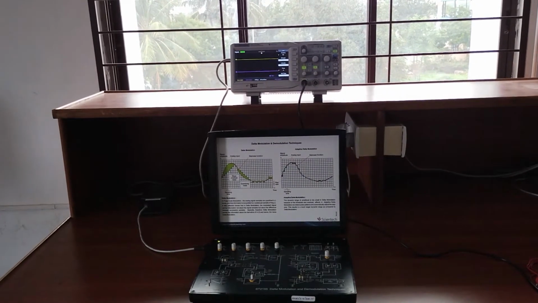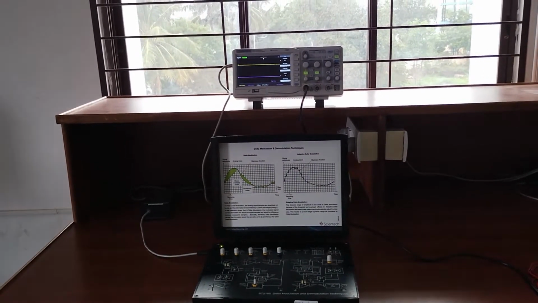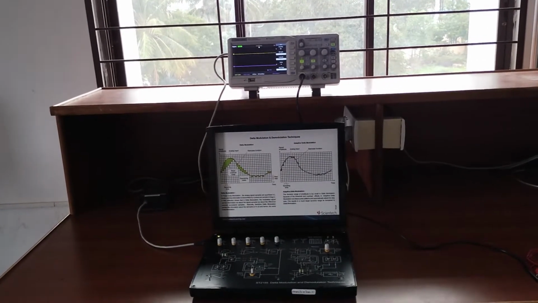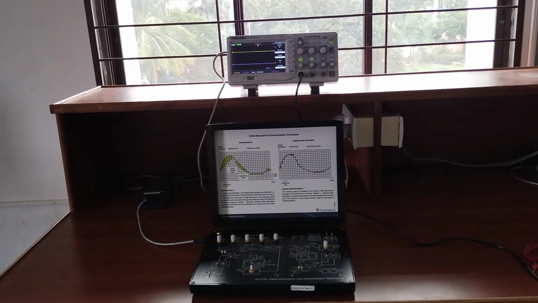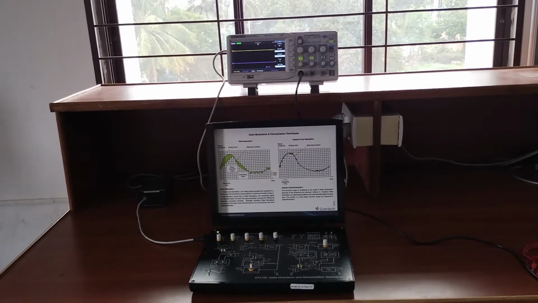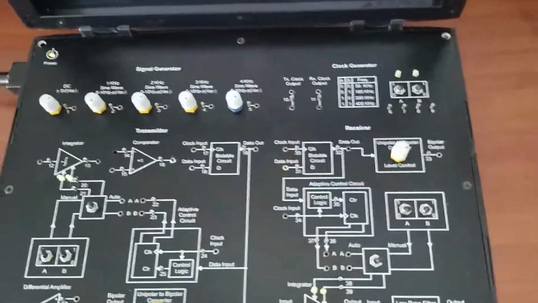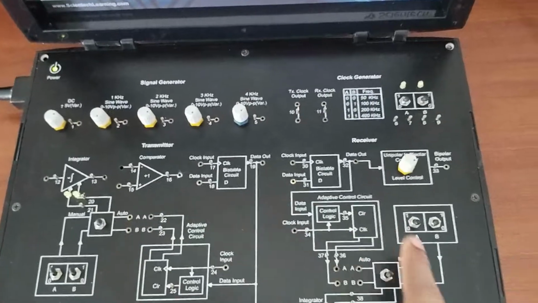In that, the sixth experiment is delta modulation and demodulation. So this is the trainer kit which consists of both modulation and demodulation. To observe the waveforms, I am going to use a digital CRO. In the delta modulation and demodulation, we have the transmitter and receiver.